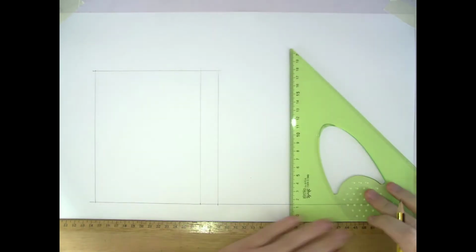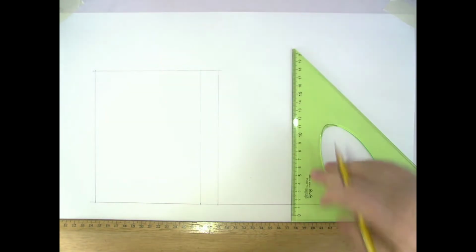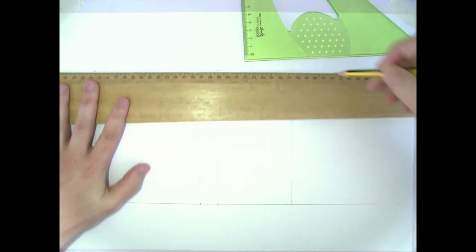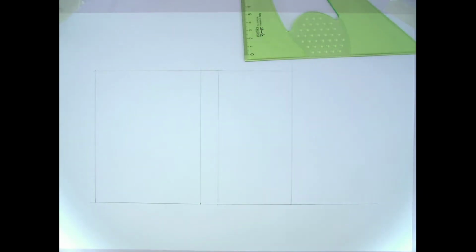So, drawing rectangles. These 2 boxes contain both the elevation and the end view. So now I know that my question is going to fit on the page. I've just left 20 millimeters between the 2 views, but you can leave more if you like.